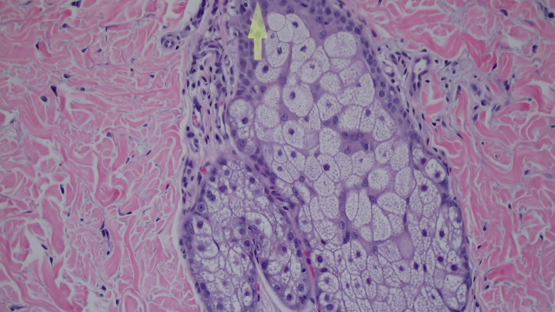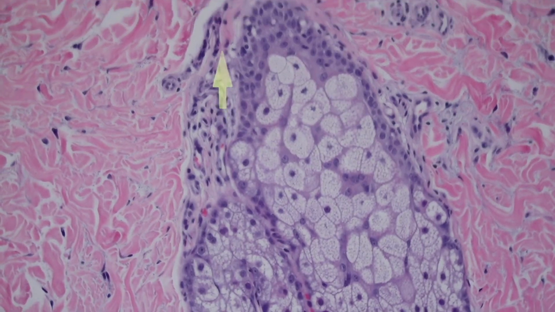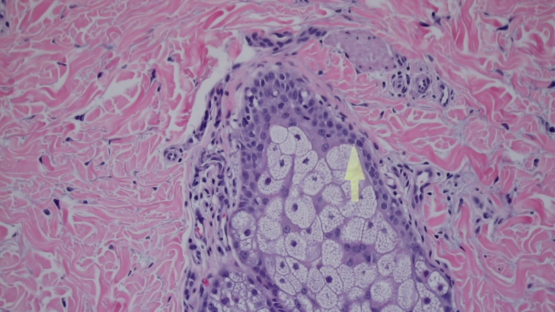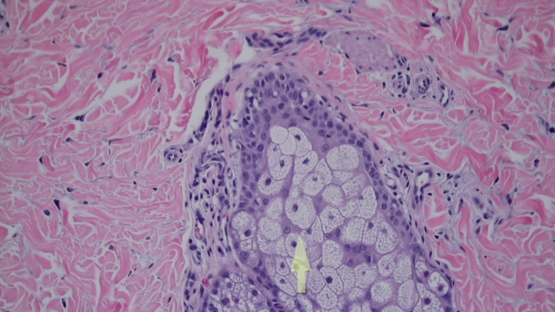And around the outside of the gland, the cells are a little bit more blue and what we call basaloid. So that's kind of what we call the germinative layer. They're like the layer of cells that give rise to the more mature sebocytes. And then as the cells mature, they pick up lipid in their cytoplasm and become more white and bubbly looking. All right, so that's a sebaceous gland.